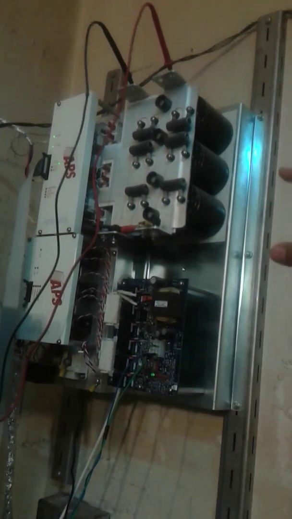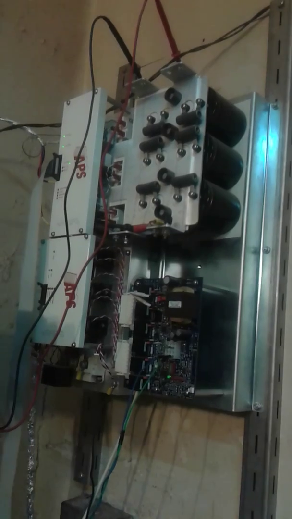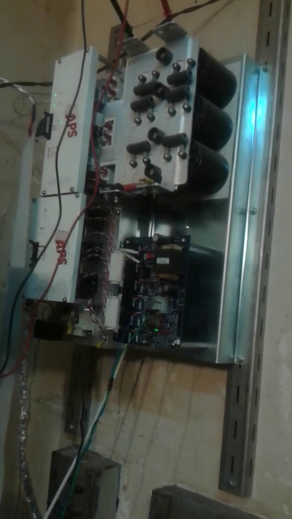This is a board used for controlling the permanent magnet synchronous motor using field-oriented control. The permanent magnet synchronous motor is controlled using this inverter, which we control to drive the permanent magnet synchronous motor using field-oriented control. And thank you.